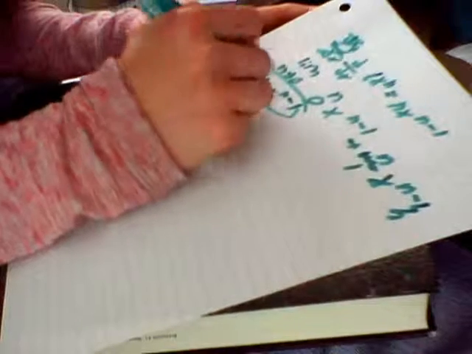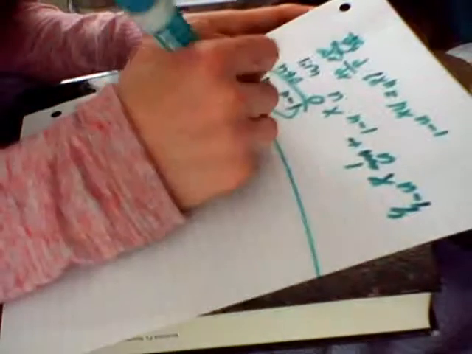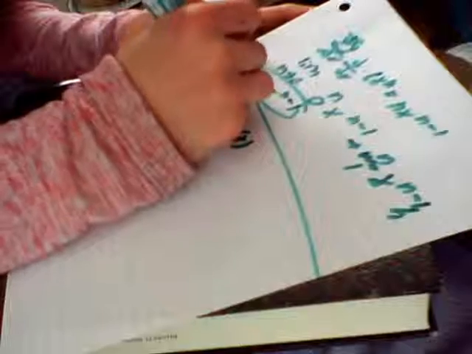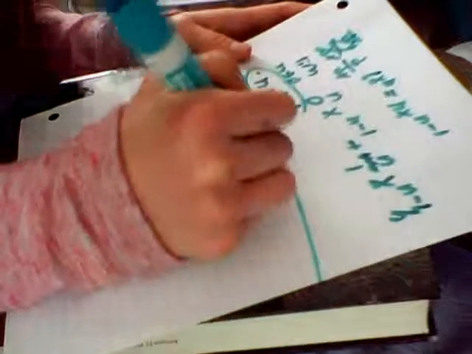Then you do the proof of f of x. So the next question is f of x plus g of x. This one looks like that, and what you want to do is do the same thing.